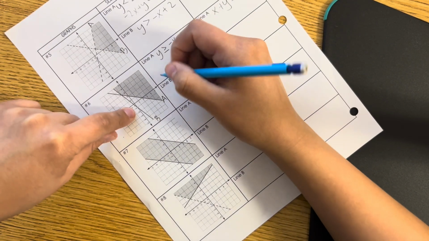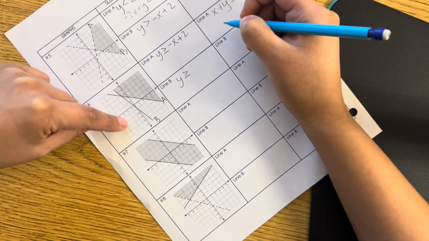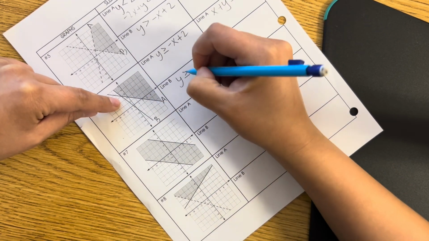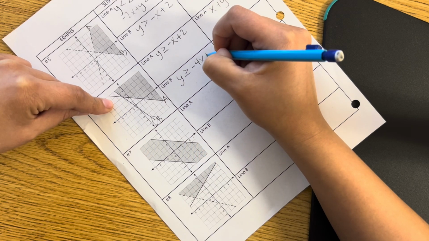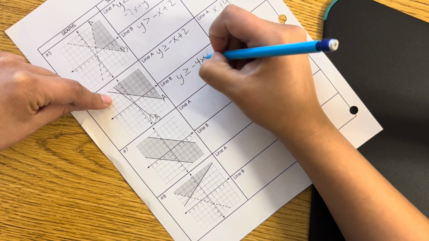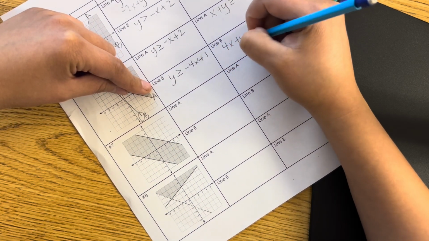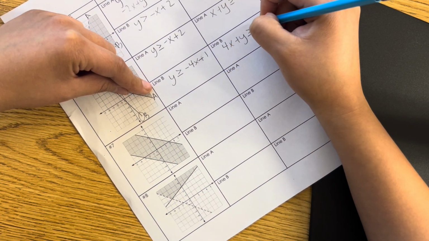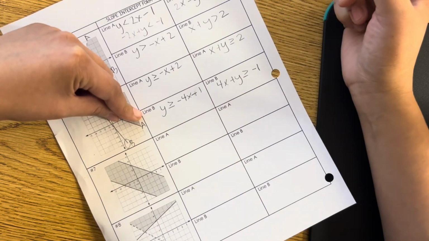If I look at line B, it is a solid line as well, also shaded above, so greater than or equal to. The slope of that line would be negative 4, since the right arrow is pointed down, and the y-intercept would be negative 1. All I need to do on this one is add 4x over there, and since it is a positive, I do not need to multiply by negative 1, which then does not change the signs nor flips the inequality.